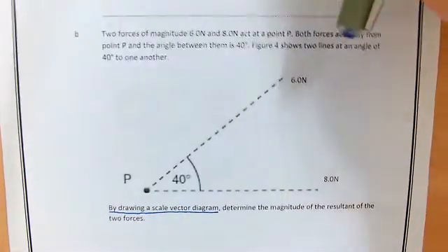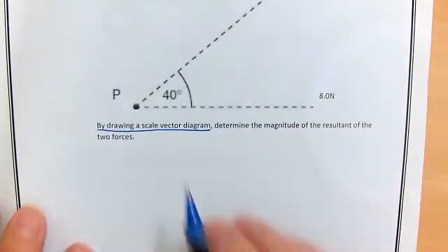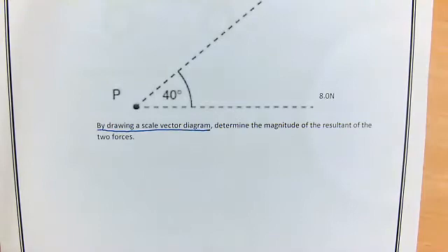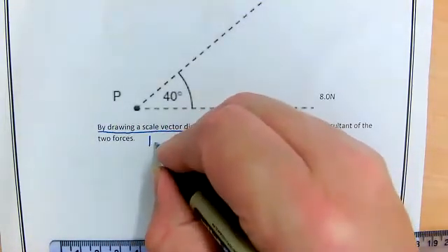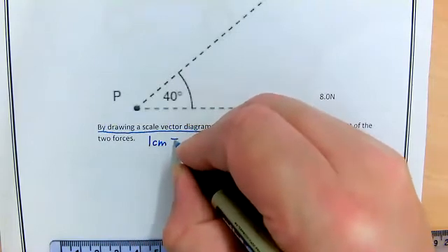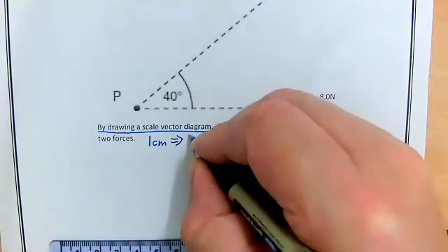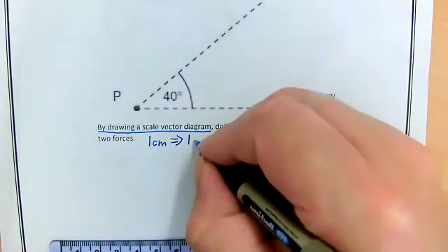So if you're drawing a scale vector diagram, that angle there is 40 degrees. You've got your 8 Newton force, which is horizontal. So first of all, I'm going to set up a scale. I reckon I can fit this in if 1 centimetre was equivalent to 1 Newton.